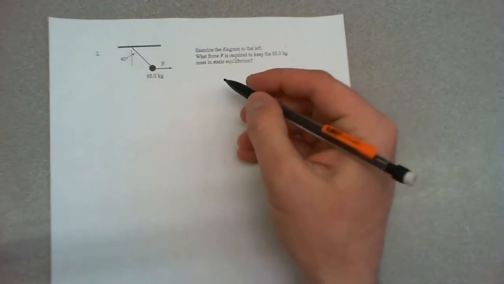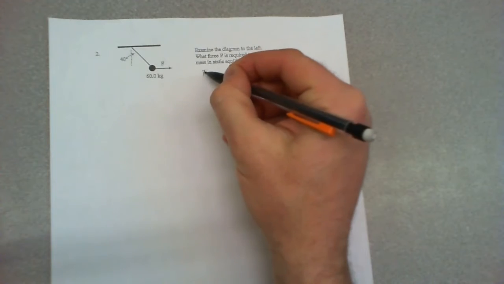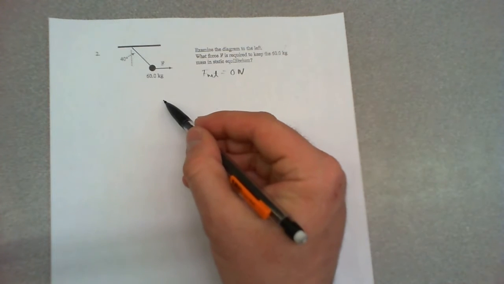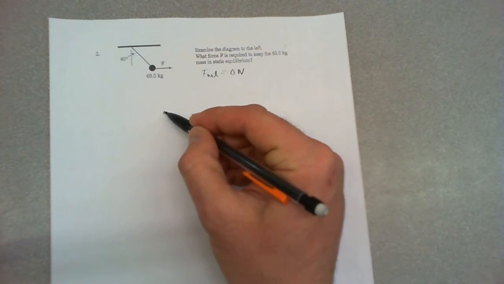So it says, examine the diagram to the left. Which force F is required to keep the 60 kilogram mass in static equilibrium? So what we start with, first of all, is that F net has to be, as you guessed it, 0 newtons. So we always begin with a free body diagram.